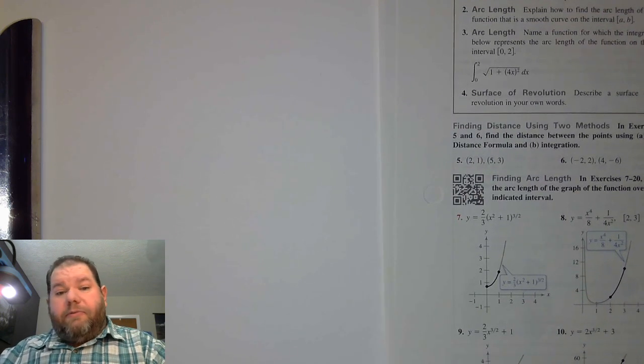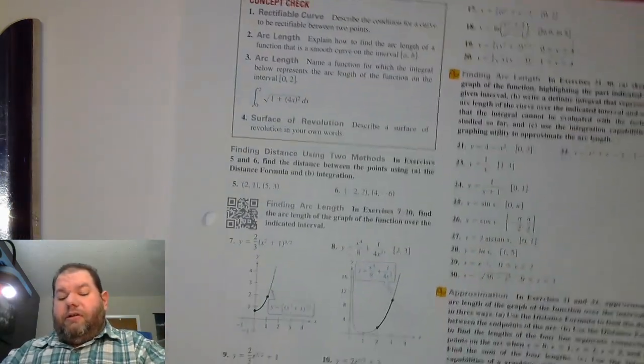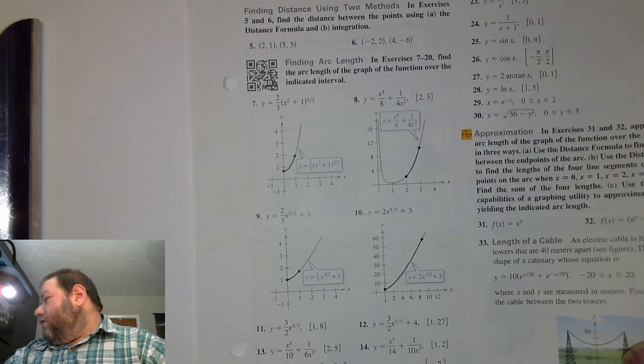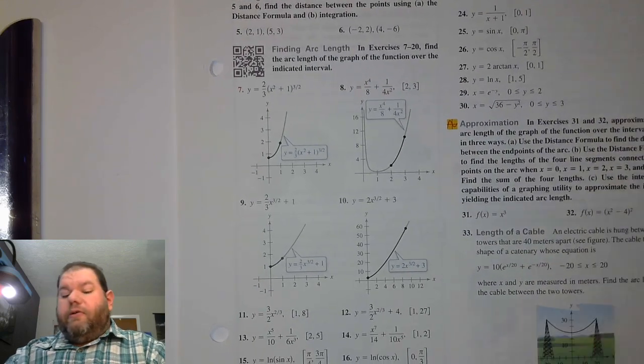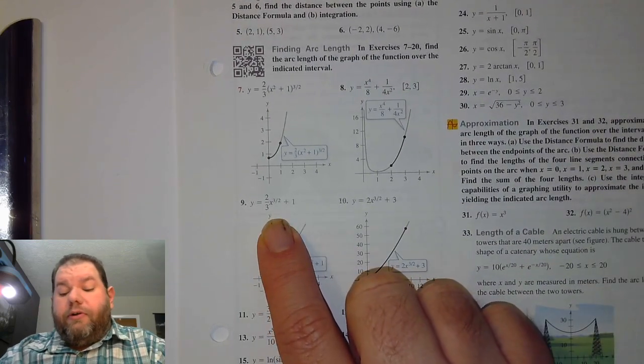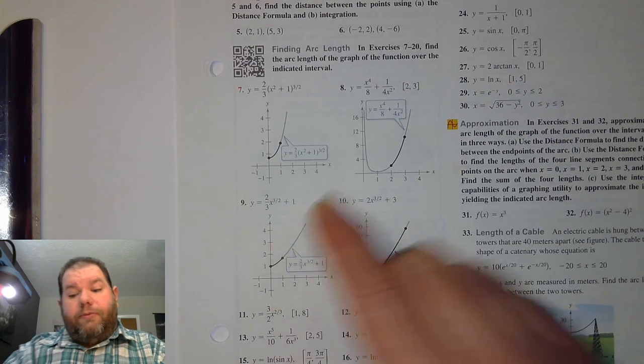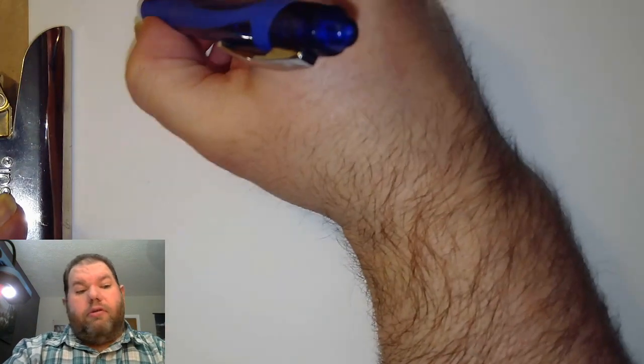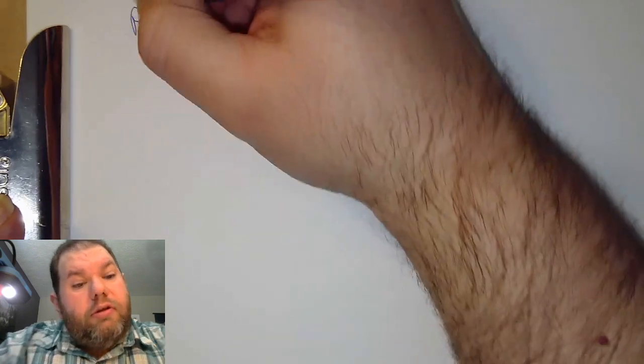Alright, let's look at number 9 on page 74. So we had y equals 2/3 x to the 3/2 plus 1. This is page 481.